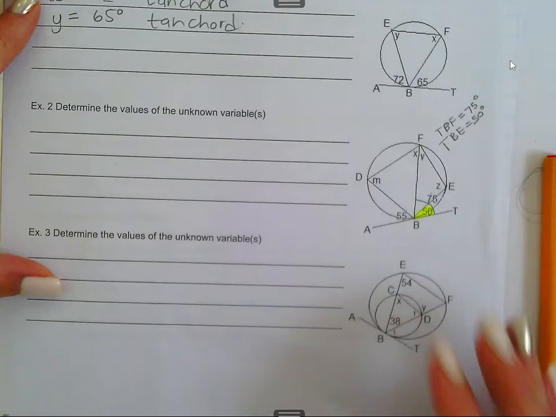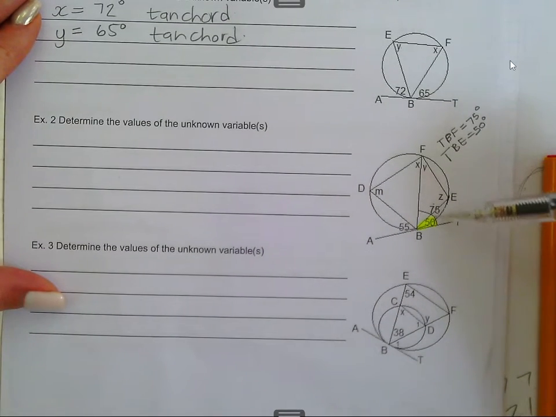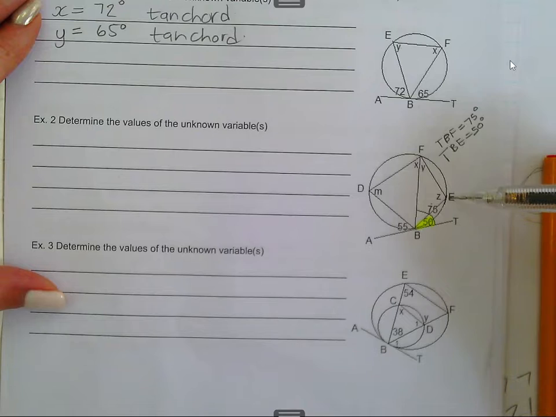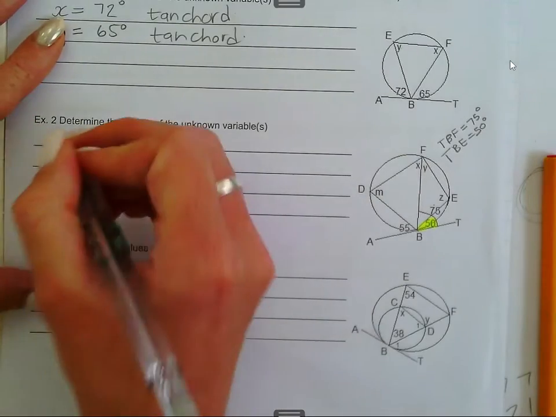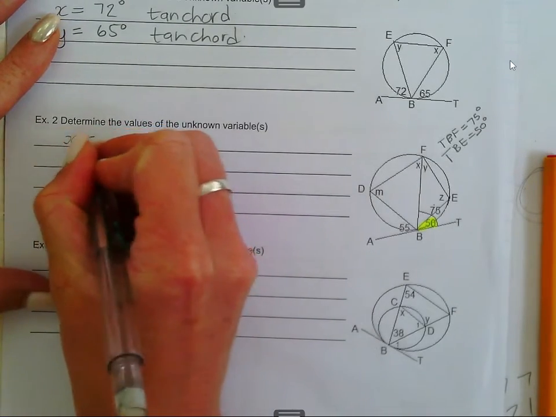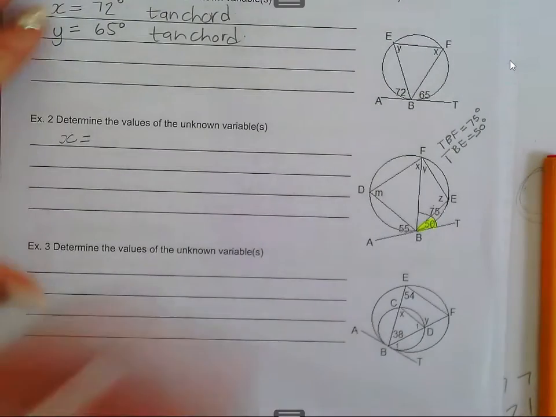Alright, example 2. I showed you yesterday before you guys left that 50 degrees is the angle between TBE, and then the 75 degrees is TBF. So the one we're starting with is the angle X. Can anyone please tell me what is the size of angle X? 55. Why?